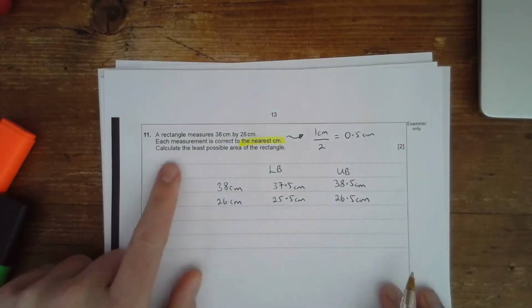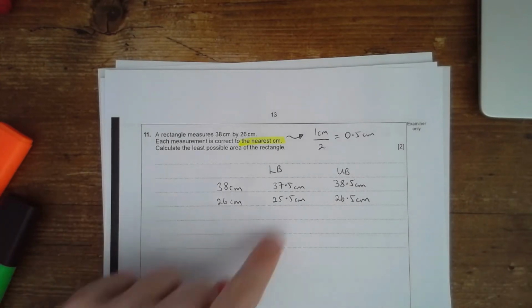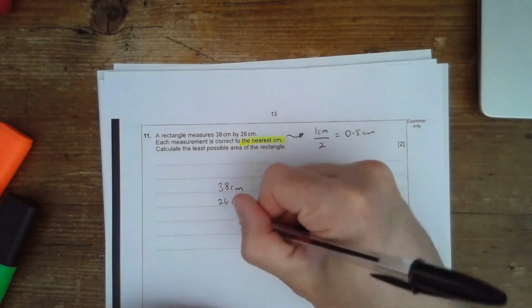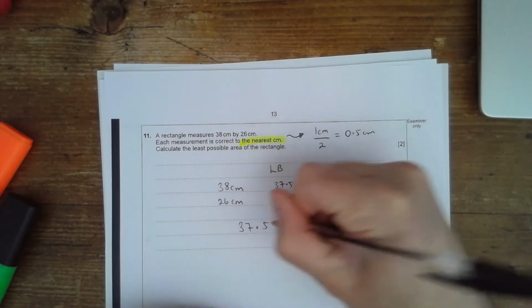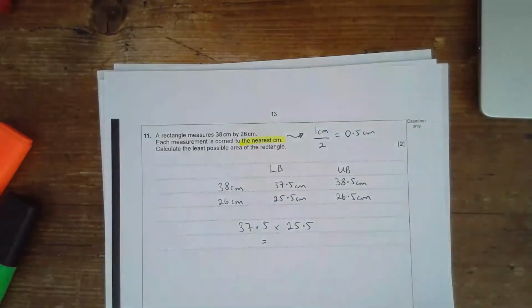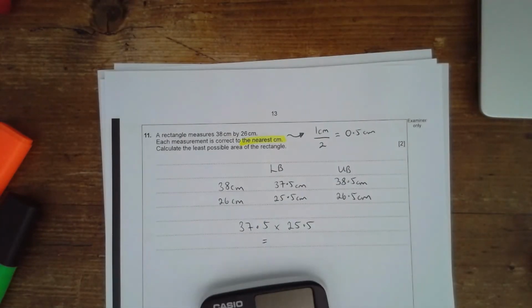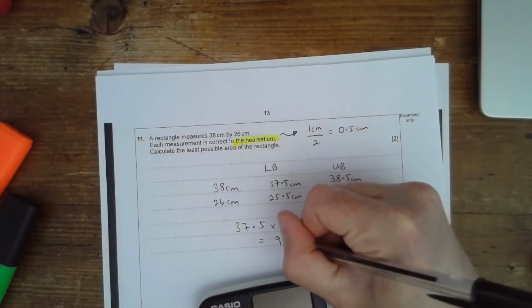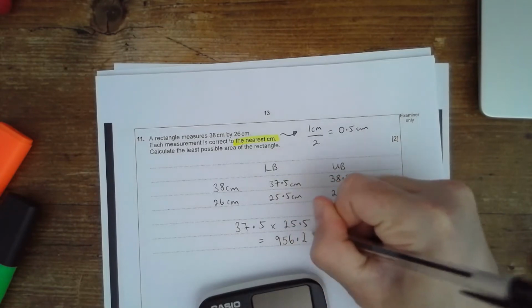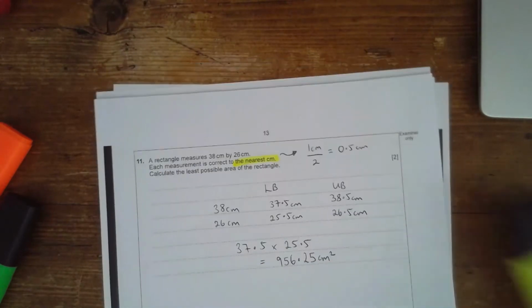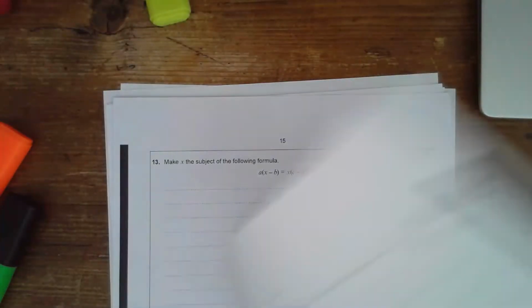Now, in the question it says calculate the least possible area. Well, the least possible area would be having the lowest width and the lowest height. So it would be 37.5 times by 25.5, and that will go into your calculator. SD, that gives me 956.25 centimetres squared. Okay. Over the page, on to page 14.